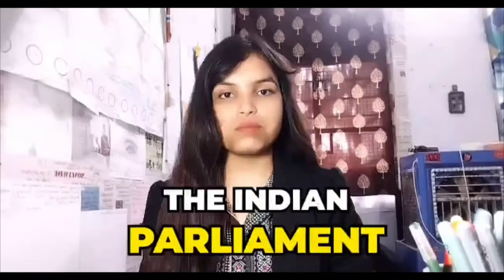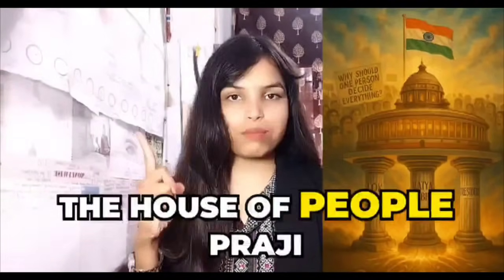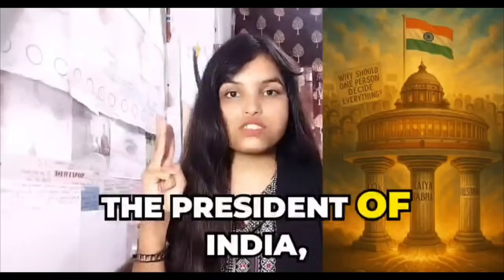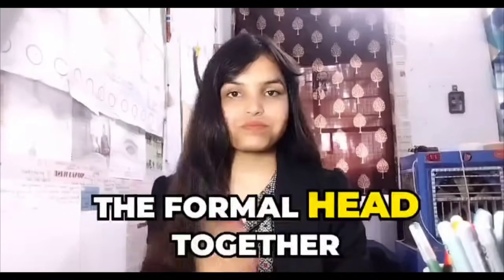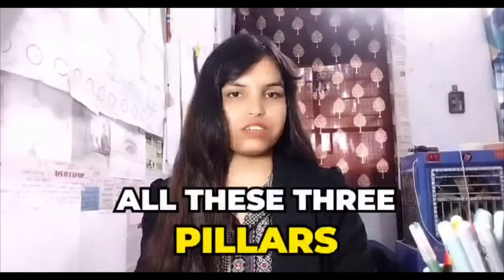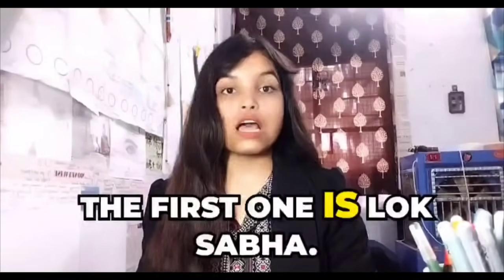The Indian Parliament stands on three pillars: Lok Sabha, the House of People; Rajya Sabha, the Council of State; and the President of India, the formal head. Together, they form the foundation of Indian democracy. And now let's talk about all these three pillars of parliament one after another. The first one is Lok Sabha.